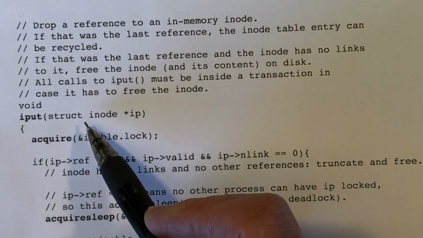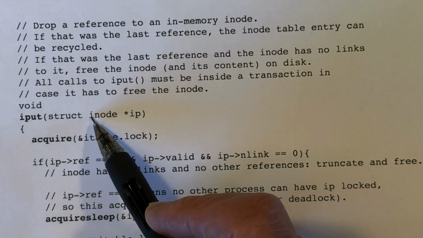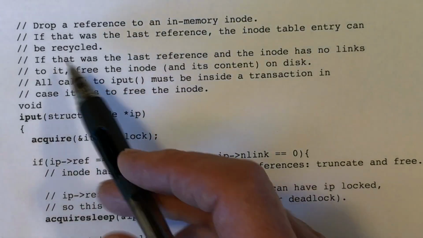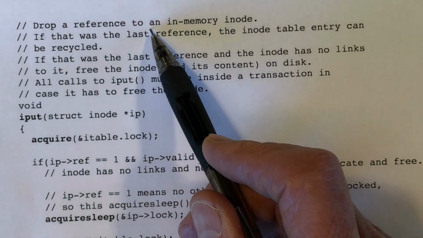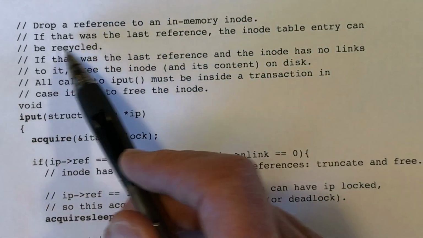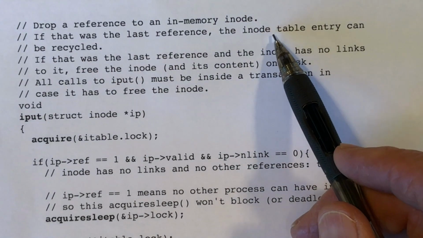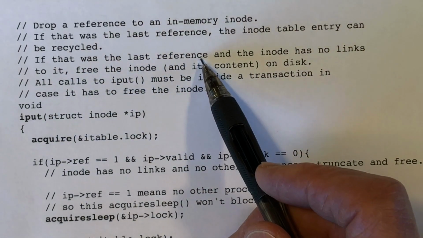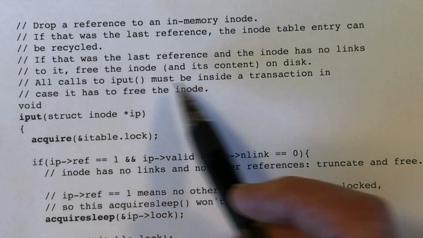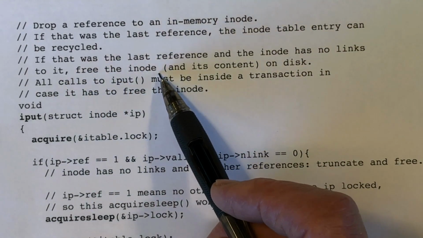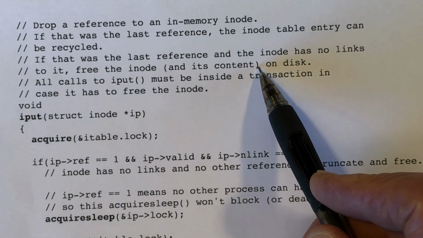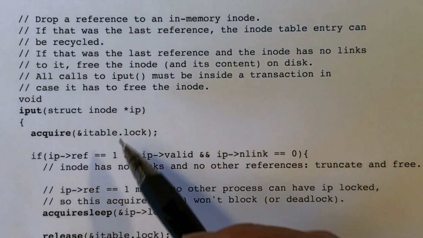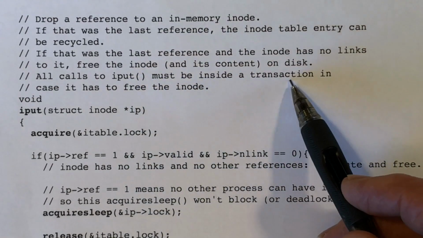When a process is done with a file, it's done with the cached copy of the inode, and we need to allow other processes to use the memory in the cache for other inodes. So let me read this. What we're going to do is drop a reference to an in-memory cached copy of an inode. If that was the last reference, then the space in the cache can be recycled. And furthermore, if that was the last hard link to the file, then this inode is not reachable. And so we need to free both the inode and all of its data and its block of indirection as well, if it has one. So as is true of all the functions in this fs.c file, this function must be inside a transaction.